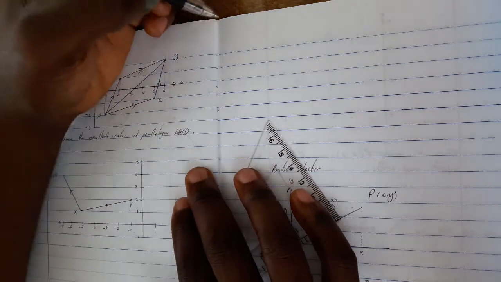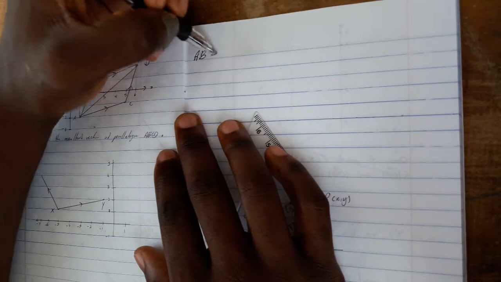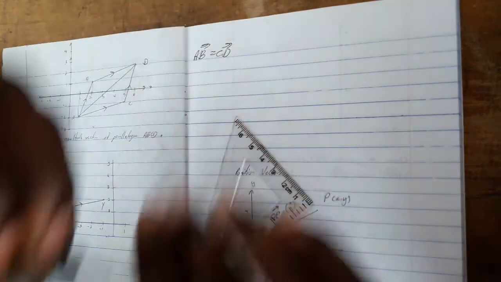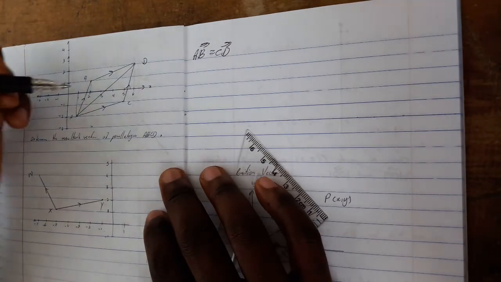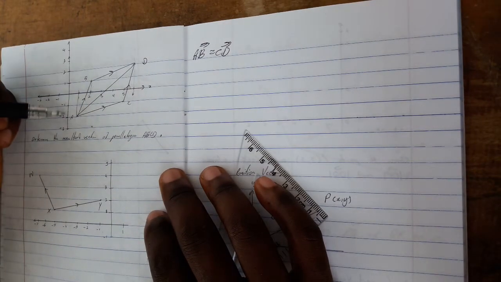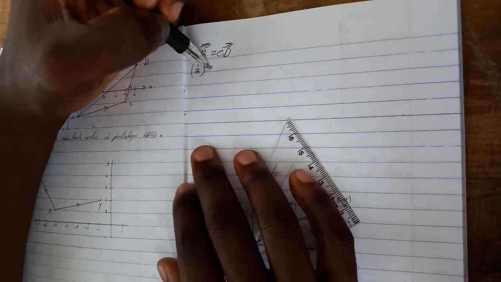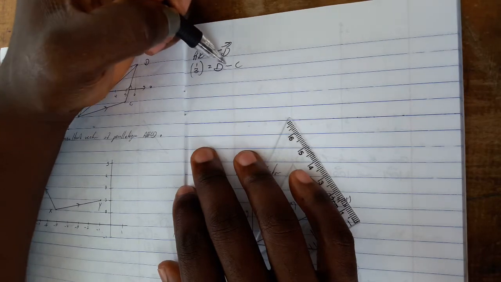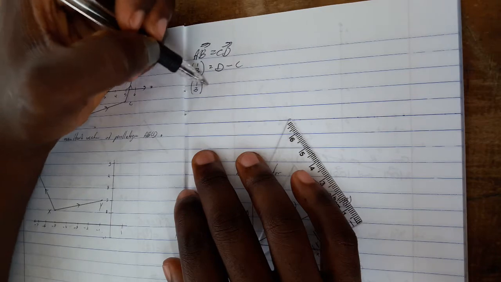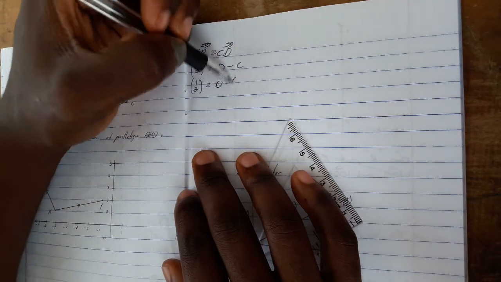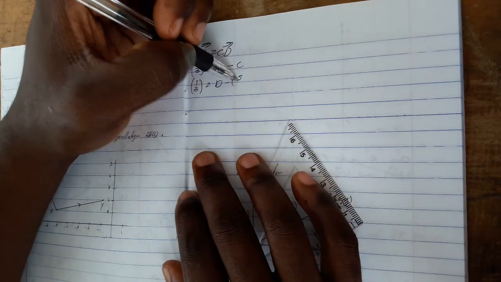The vector AB is equal to CD. And AB is 1 and 3. And this is D minus C. We don't know what D is, but we know what C is. 1 and 3 is equal to D minus C, which is D minus 5 and minus 1.